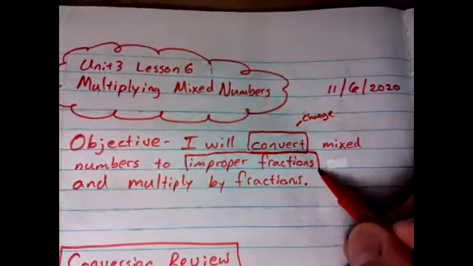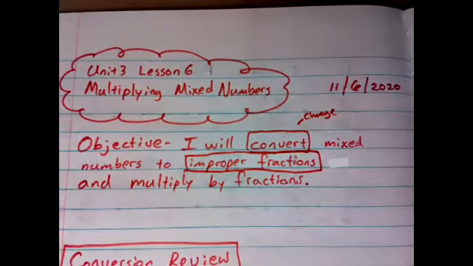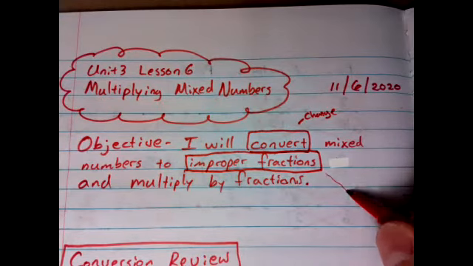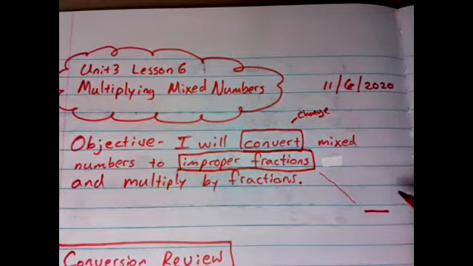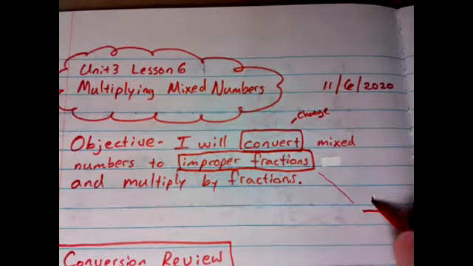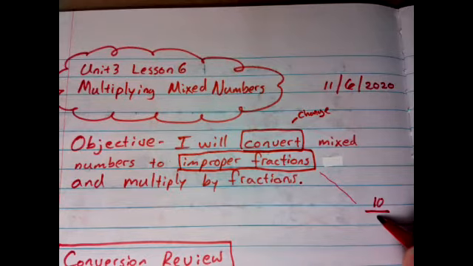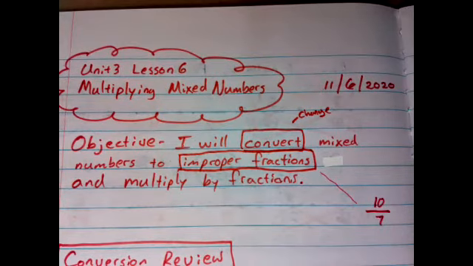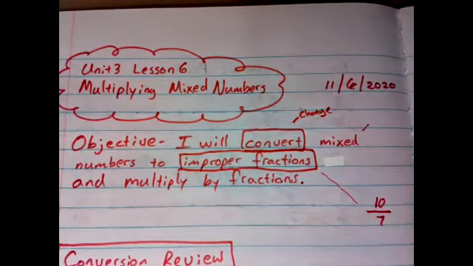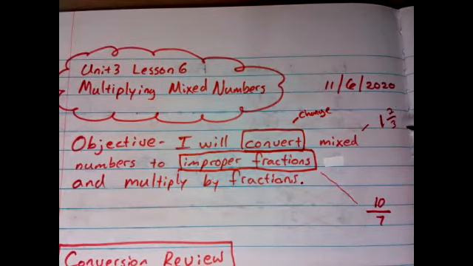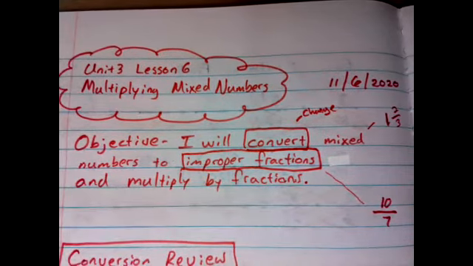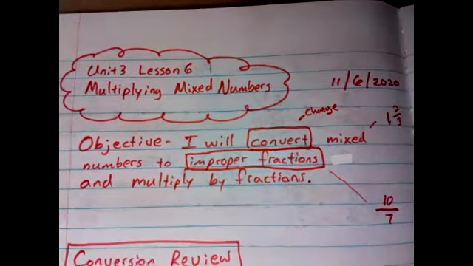Now, we're going to have to reach all the way back to Unit 1 for what that means. An example of an improper fraction would be any fraction where the numerator is heavier or larger than the denominator. For instance, 10 over 7, improper fraction. And an example of a mixed number would be anything that has a whole number and a fraction together. So we're going from one of these to one of those and then multiply.